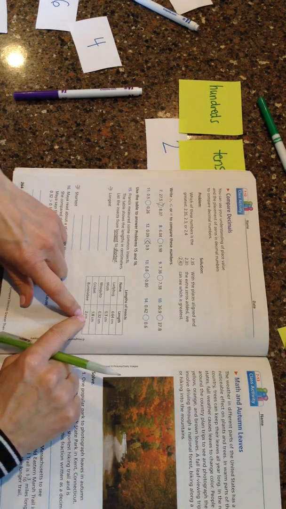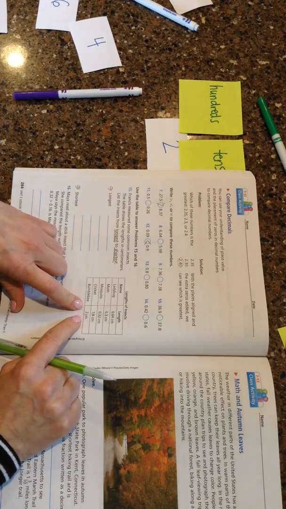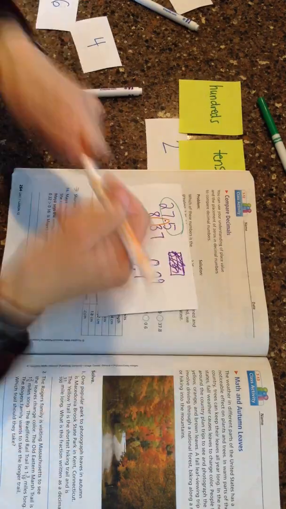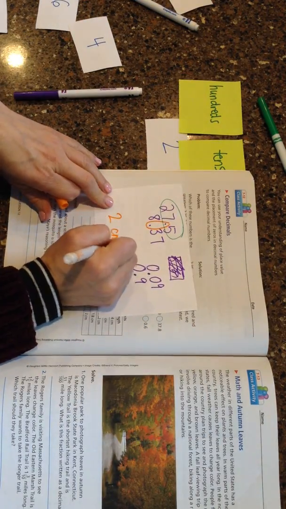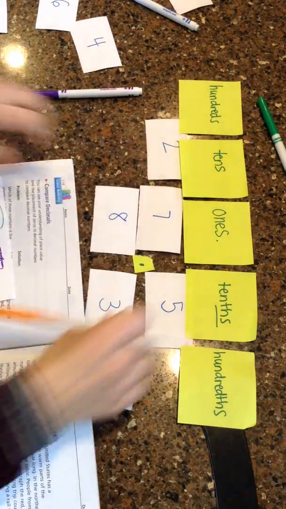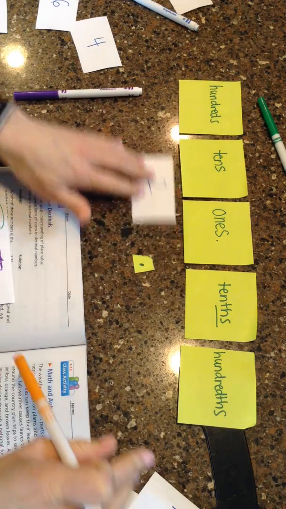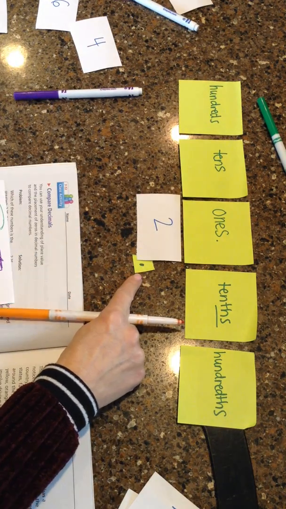All right. Notice the bumblebee doesn't even have a decimal. So if I look at the bumblebee here as 2 centimeters, where is my decimal? Let's figure it out. If I put 2 here as 2 1s or 2 centimeters, where's my decimal? It's right here.